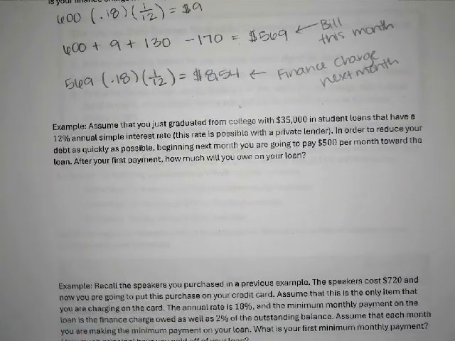Assume that you just graduated from college with $35,000 in student loans that have a 12% annual simple interest rate. This rate is possible with a private lender. In order to reduce your debt as quickly as possible, beginning next month, you are going to pay $500 per month toward the loan. After your first payment, how much will you owe on your loan?